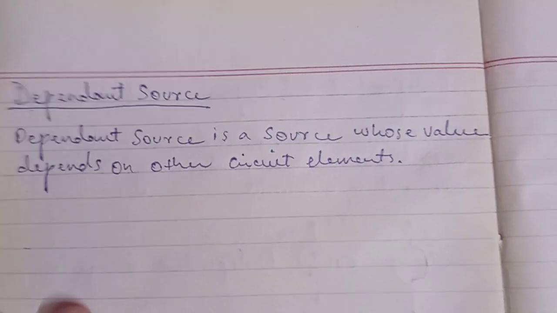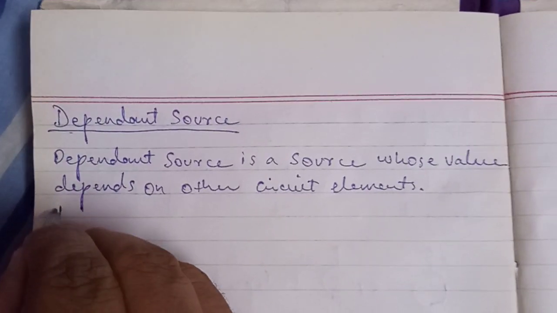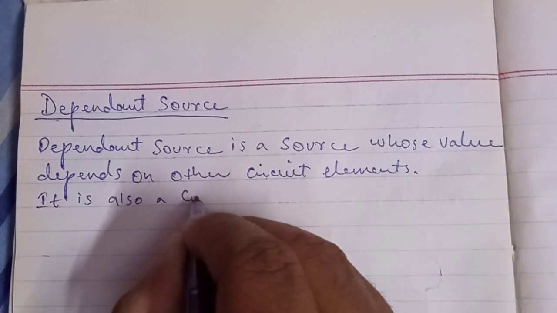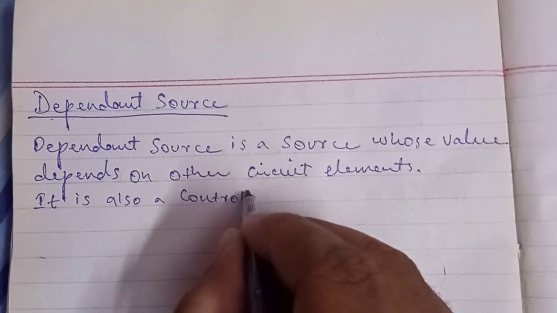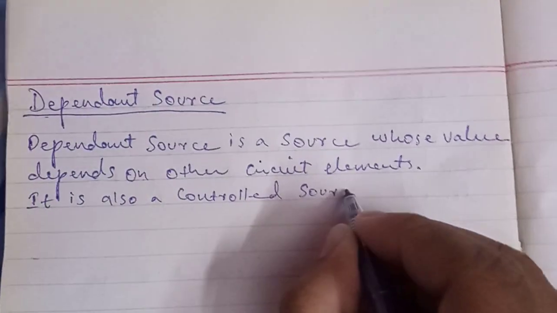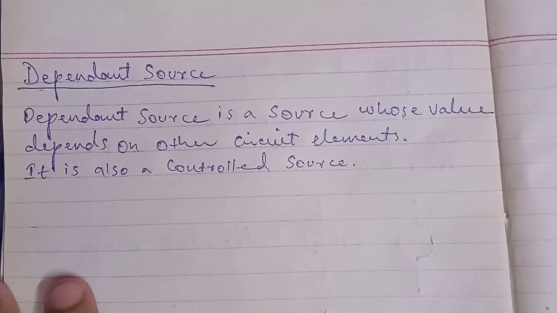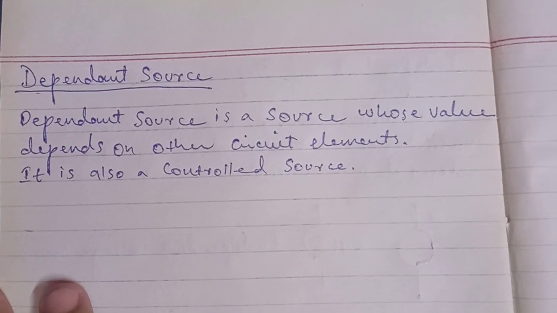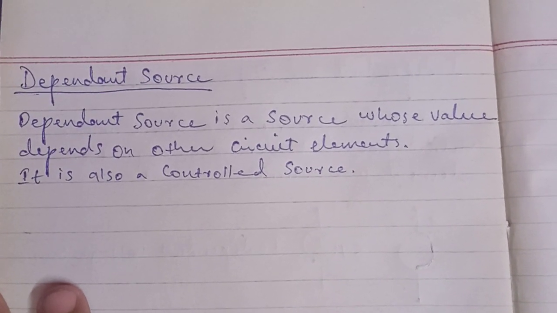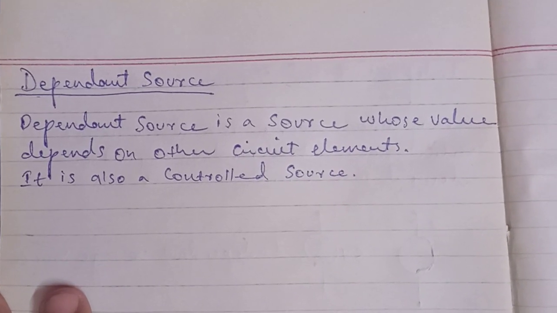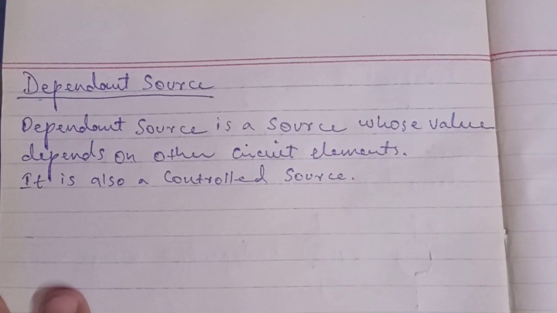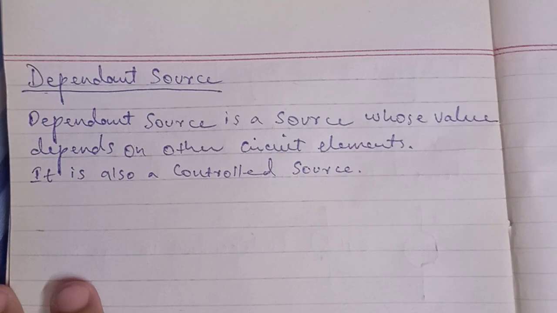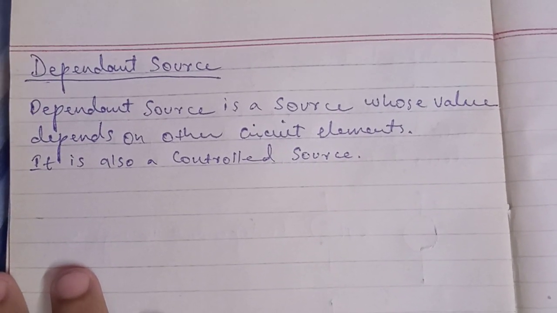That's why it is also called a control source. Dependent source is also called a control source. Why is it called a control source? Because its value depends on other circuit elements. So the elements on which its value actually depends are controlling it. That's why it's also called a control source. Dependent source also has two types: dependent voltage source and dependent current source.